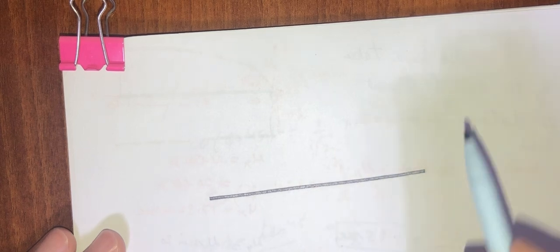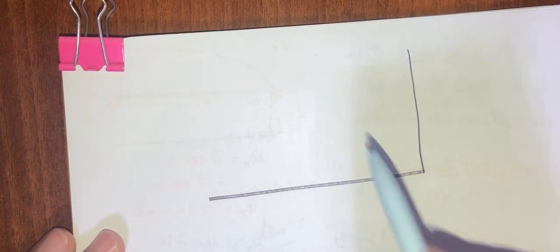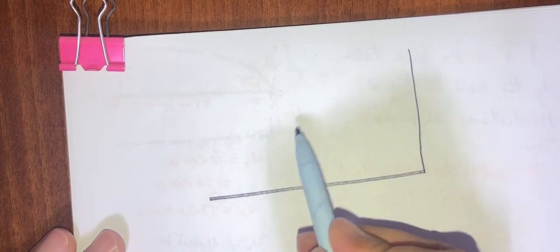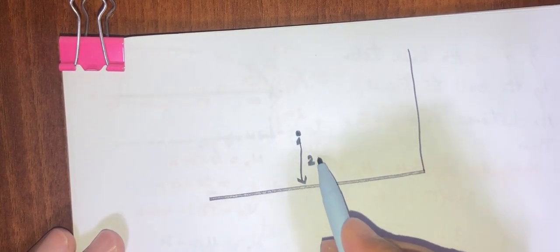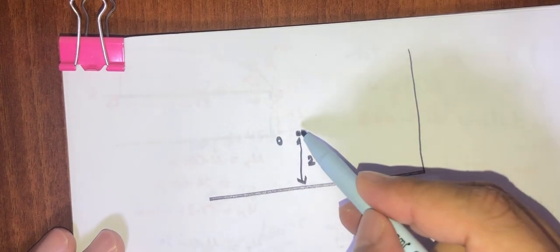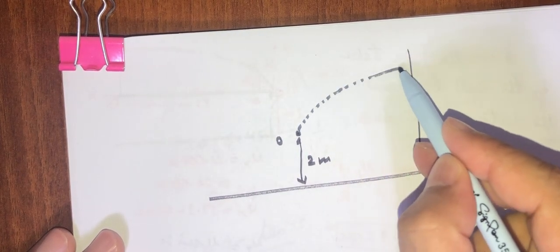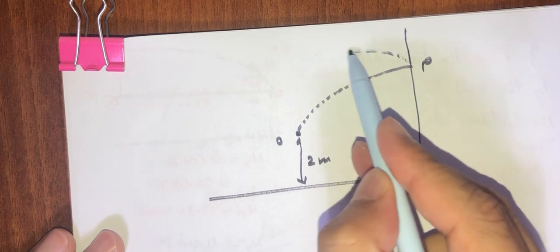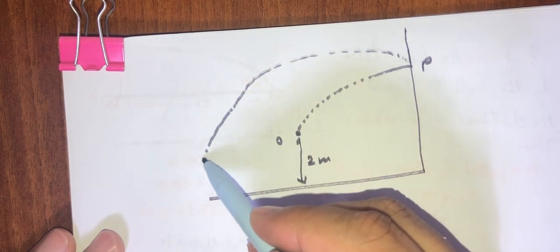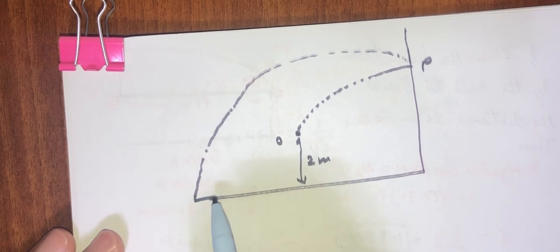So let us first of all draw the figure which is given. Let us suppose this is the ground and this is the building, and the ball is thrown at a point which is at a height of 2 meter. Let us call this O. It is thrown in this way and it strikes the point P. After striking the point P, it moves in this direction and hits the level ground at, suppose, point Q.